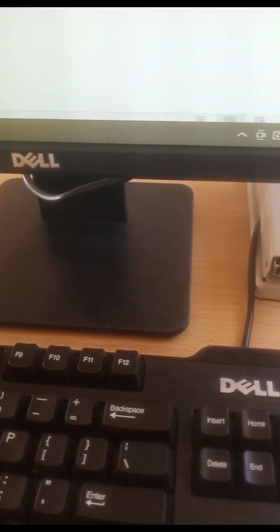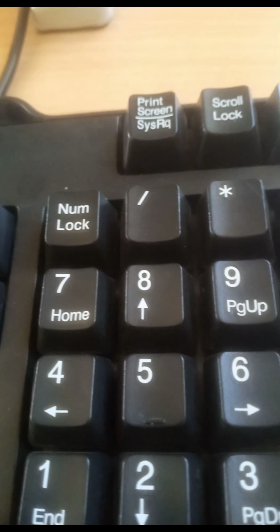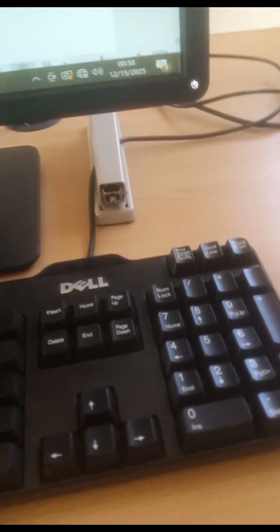So when the numlock is on, the numbers are on. And when it is off, the other functions like the home in number 1, the arrow up key, and others will be functioning. So it is used to switch between them.